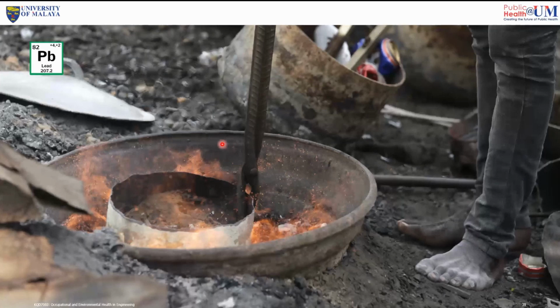So this is the problem in a developing country where they recycle lead, and there is still a lot of lead present, because the amount of lead in the soil can be between 1 to 11%.